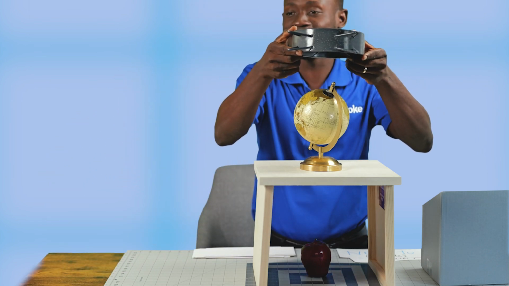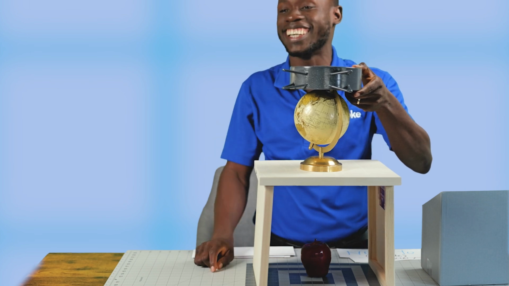Where is the clock? It's above the globe. Where is the clock? The clock is on the globe. Okay, where is the globe? The globe, it's on the table. It's on the table or it's above.